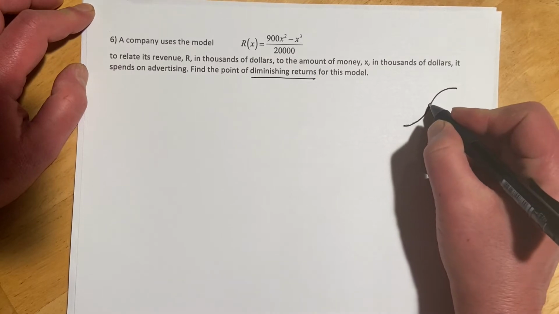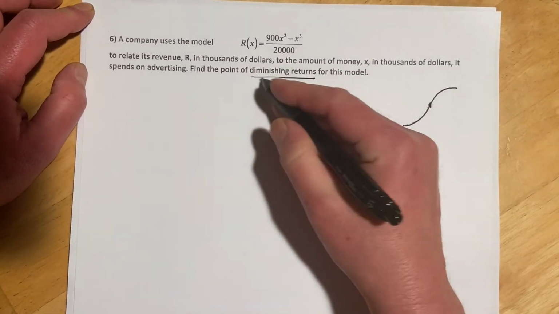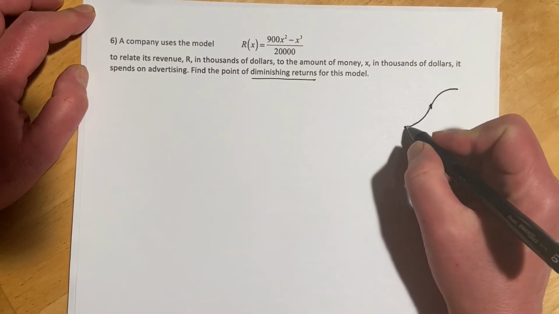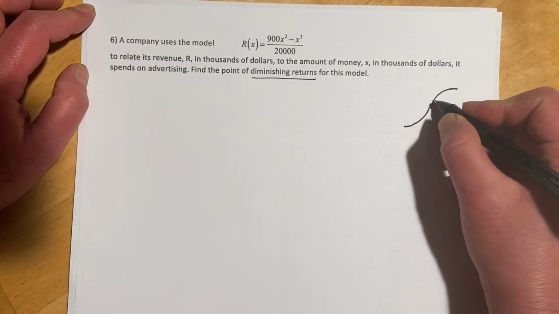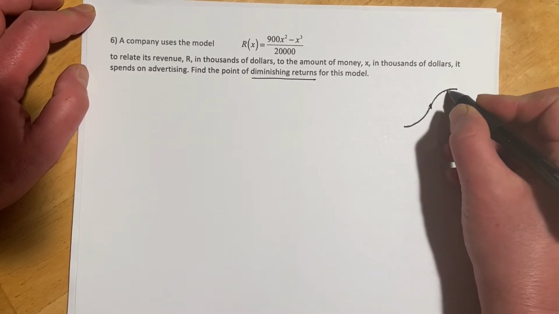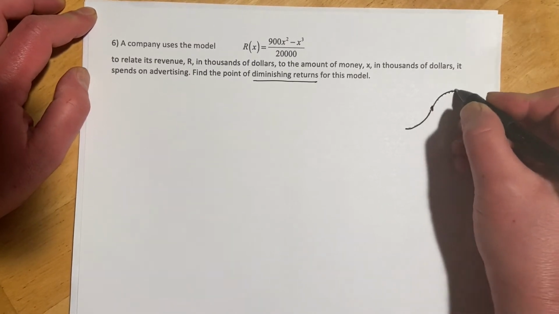That little point would be the place where, if this was our money, we'd be making a little bit more, a little bit more, and now every time we make another unit, we're making a little less, because you can see the rate of change is flattening out.